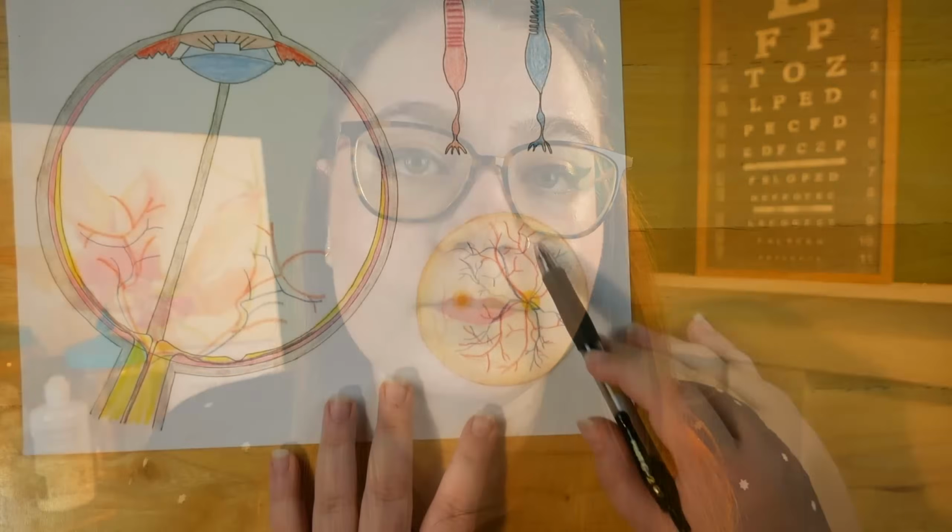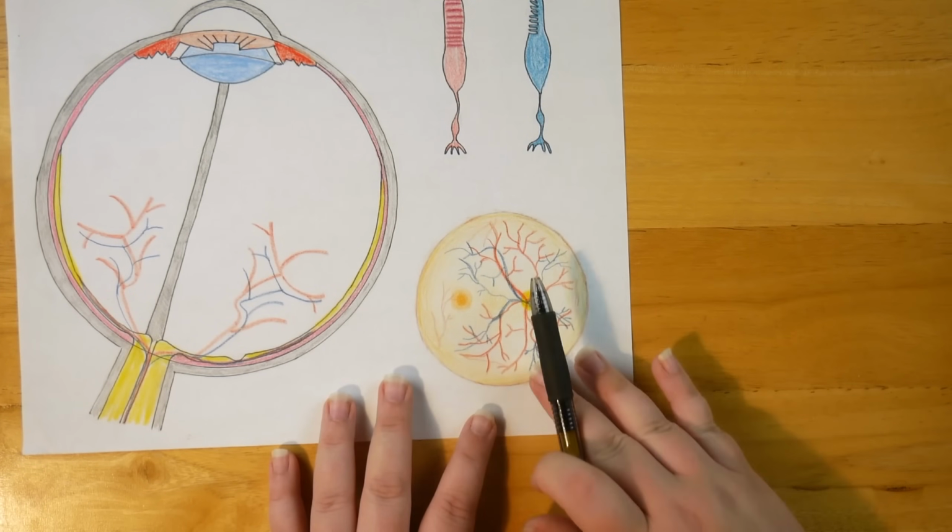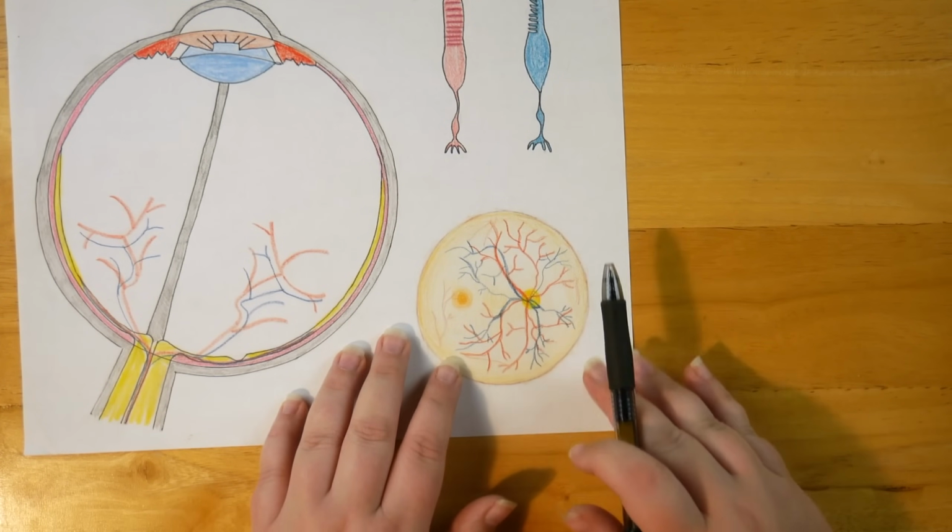Last thing. We talked about the fundoscopy. We talked about the fundus of the eye. Let's go ahead and just look a little closer at that so that I can show you what we're looking at, what I'm looking for. So this little area is what we're going to be looking at.